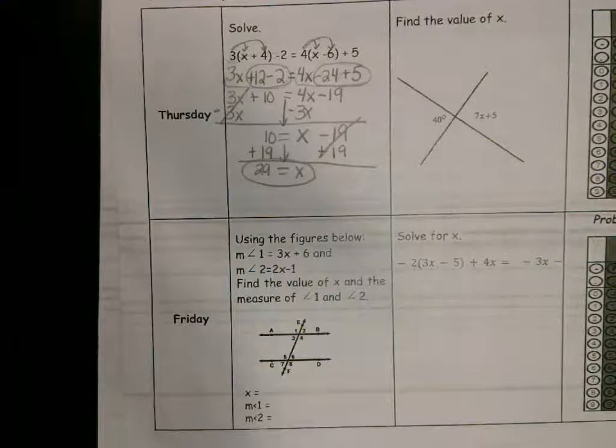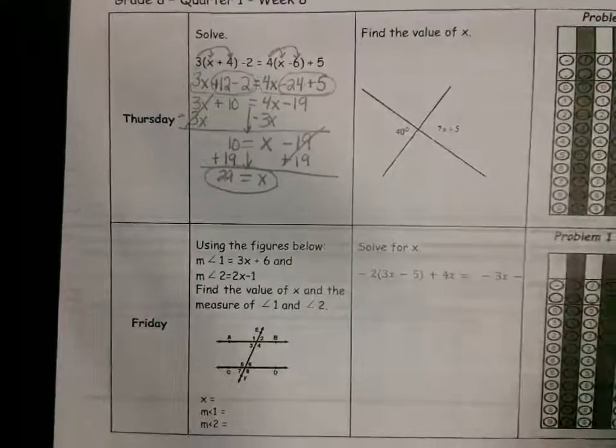Any questions? Okay. A couple people still writing, so I'm going to wait a minute. You got it? All right. Let's look at the second one.